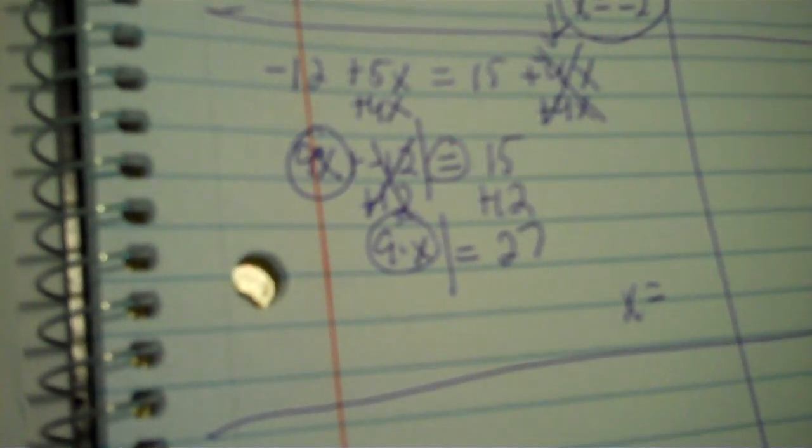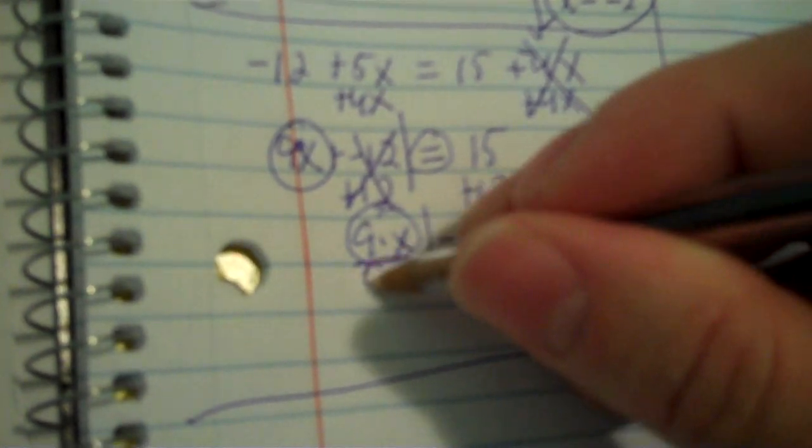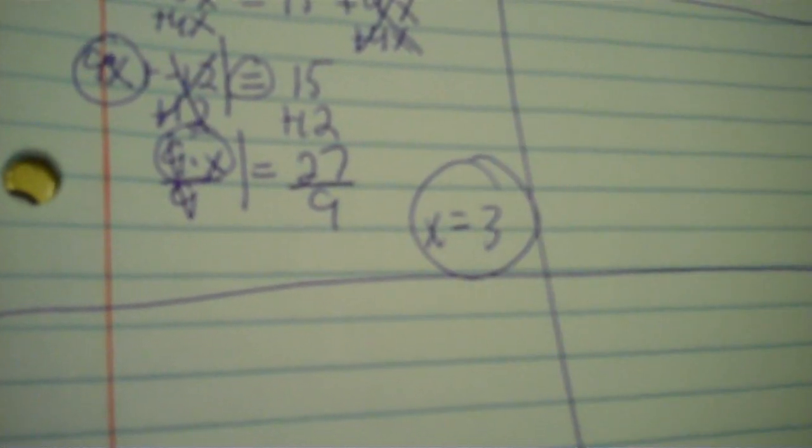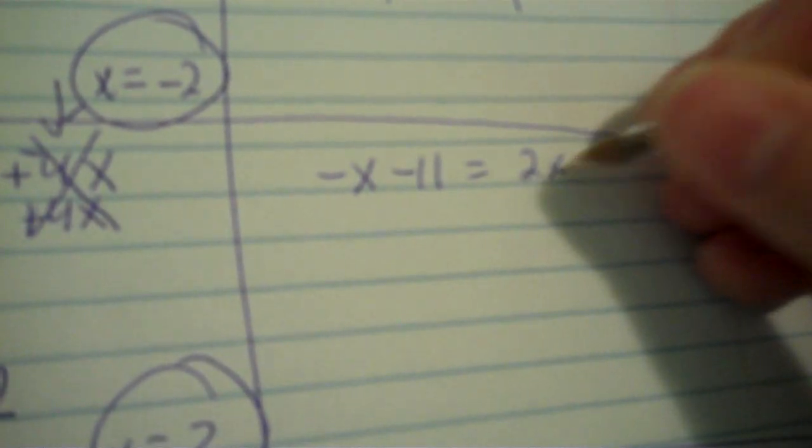Now 9 times what's 27? Well, I can find that if I divide both sides of my equation by 9. And 27 divided by 9 is 3. Okay, next one we have negative x minus 11 equals 2x plus 4.